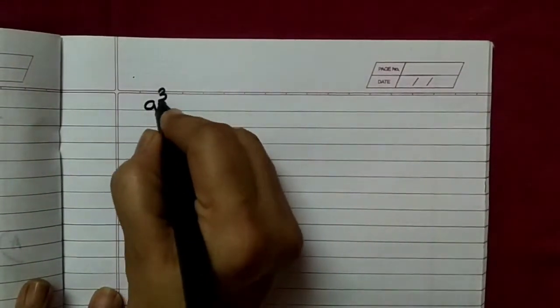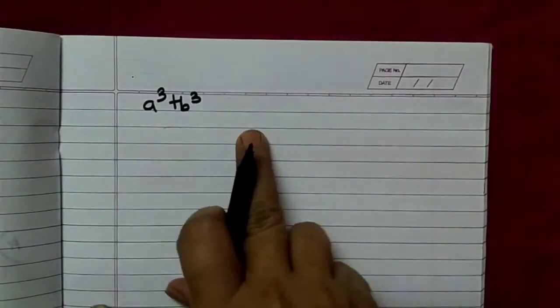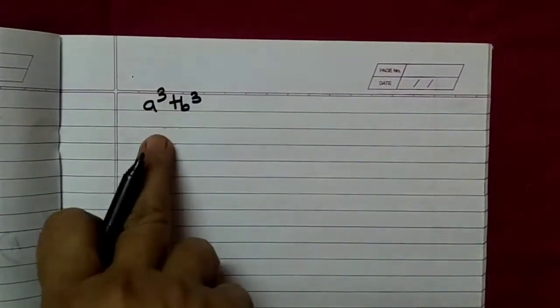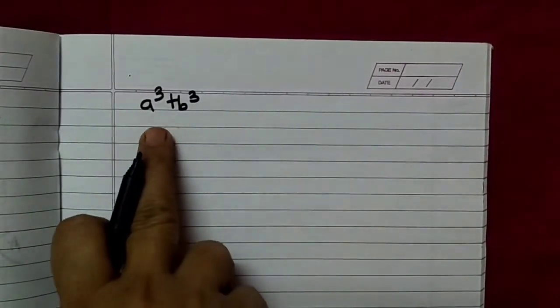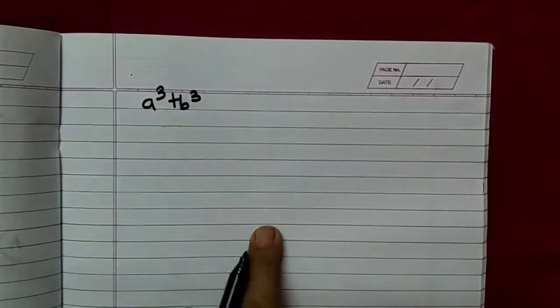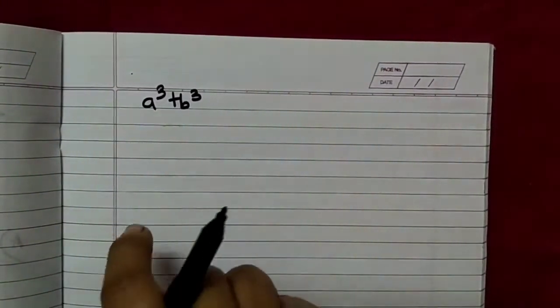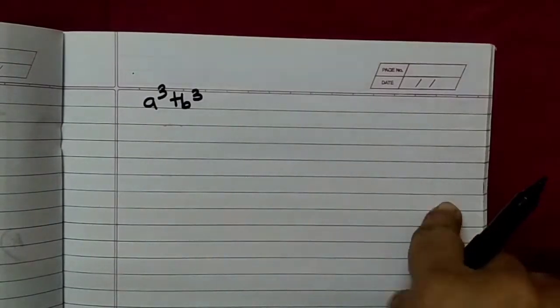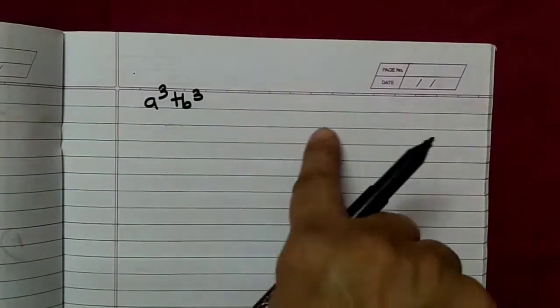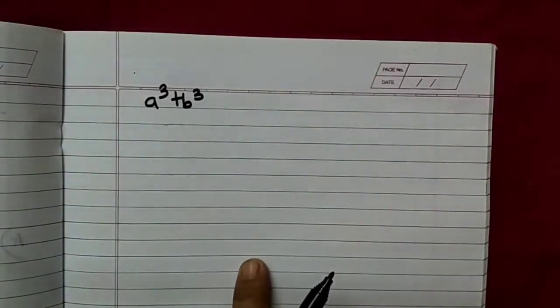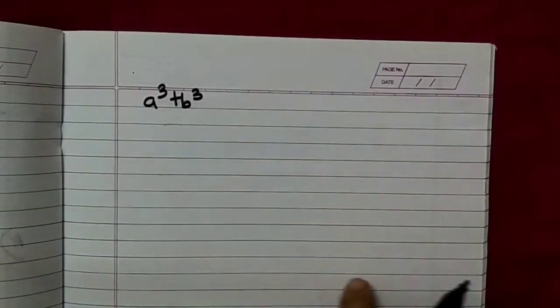In this we are going to see what are the factors of a cube plus b cube. How are we going to find the factors of sums which are in this form, that is a cube plus b cube? Now you don't have to remember the method by which we are going to find the factors. You just have to remember what factor we get at the last, but how we get that factor, I am going to show you in this sum. You don't have to remember how we have done this sum. You have to remember the factor.